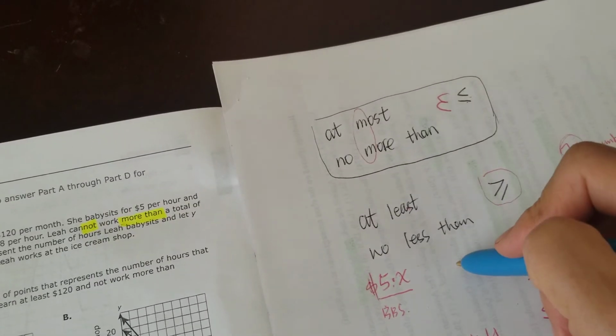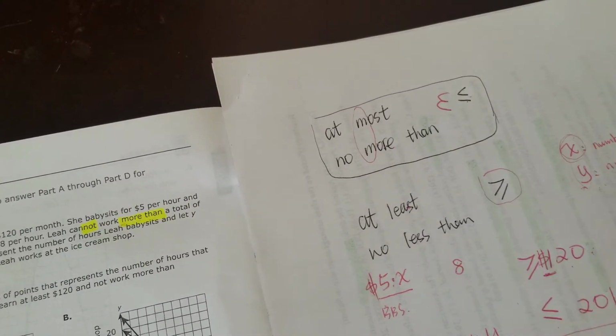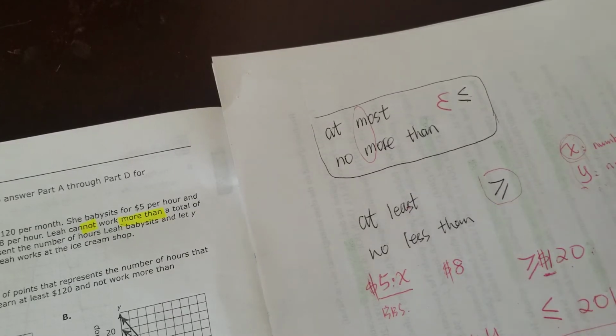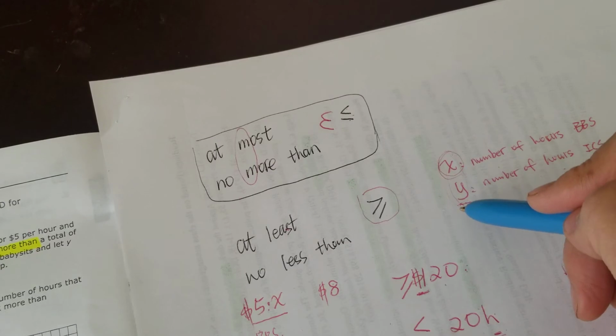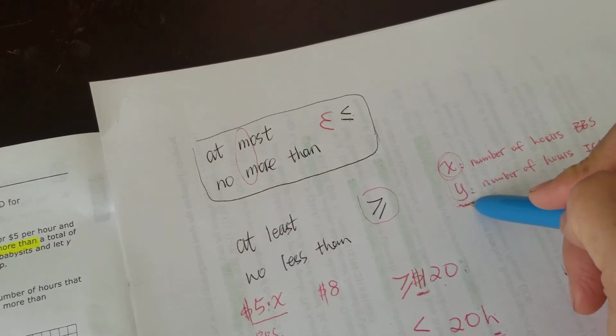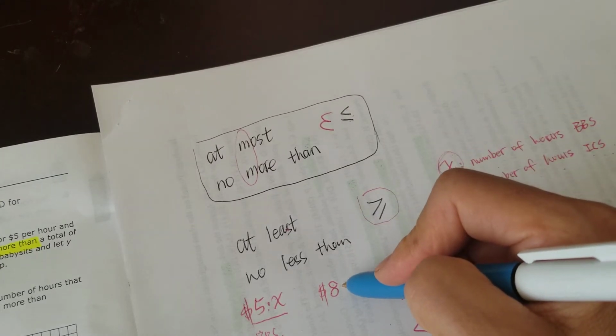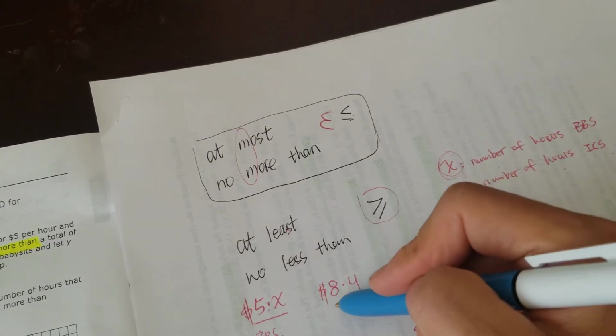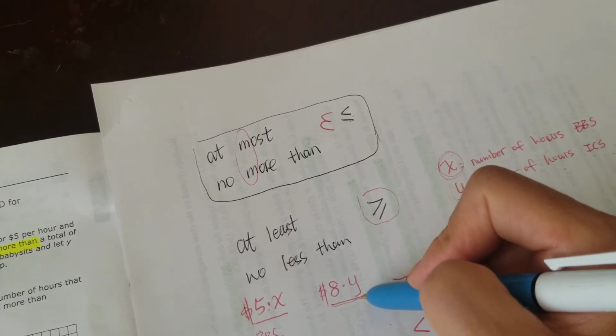Now, she makes $8 per hour for the ice cream shop. And then totally hours, which is Y. Totally Y hours, which is 8 times Y, for money, totally money she's going to make for the ice cream shop.